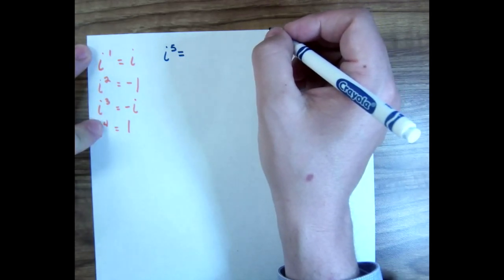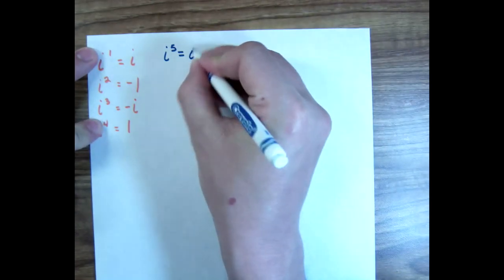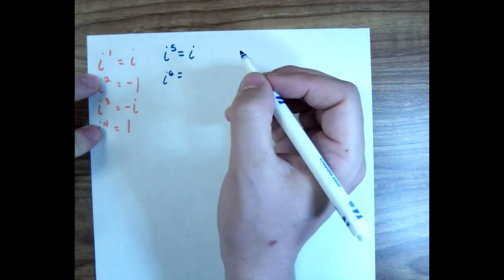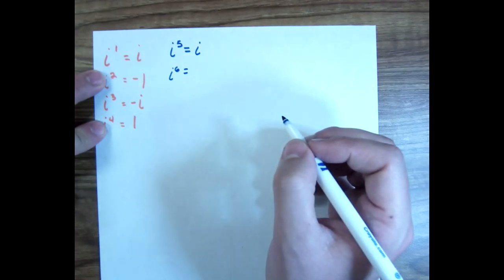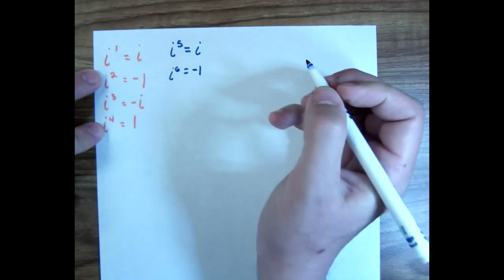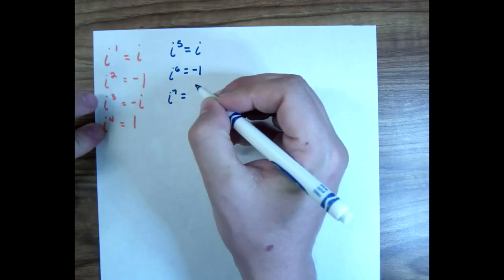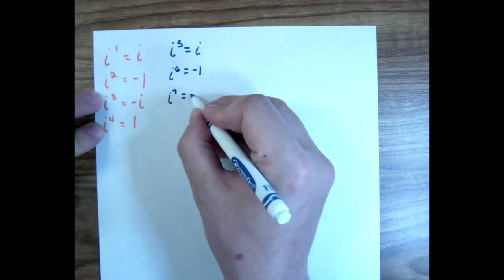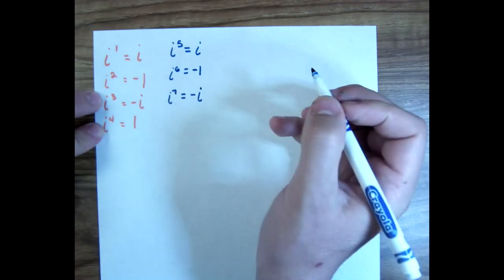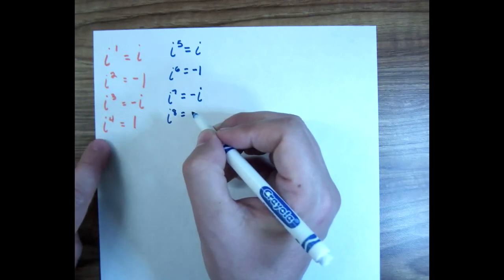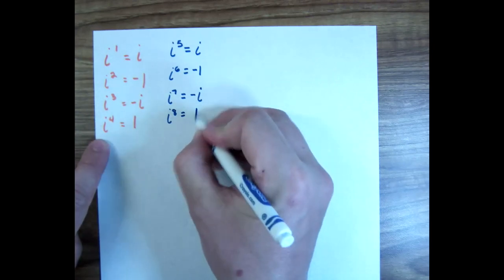What's 1 times i? i. i to the 6th then is i to the 4th times i squared. 4 plus 2, really. 1 times negative 1 is negative 1. i to the 7th power is i to the 4th times i to the 3rd, negative i. i to the 8th power is i to the 4th times i to the 4th, 1 times 1, which is 1.